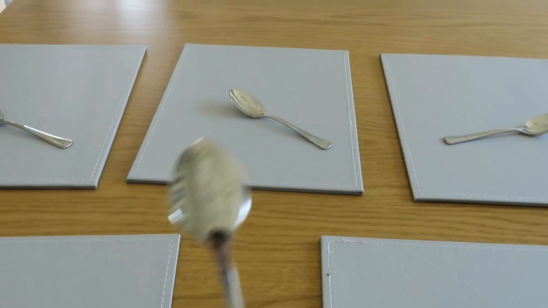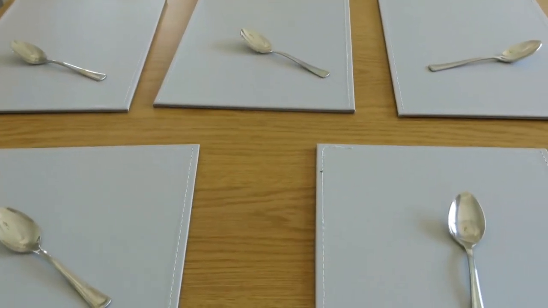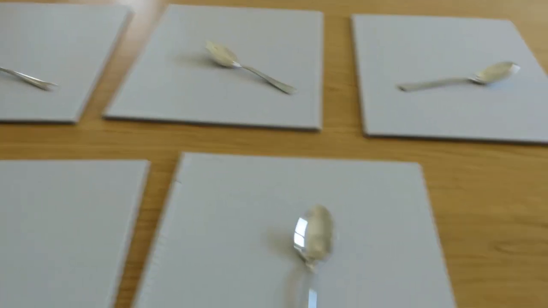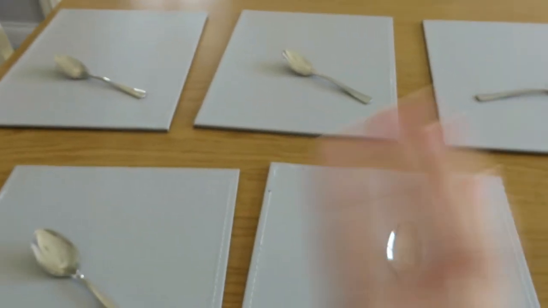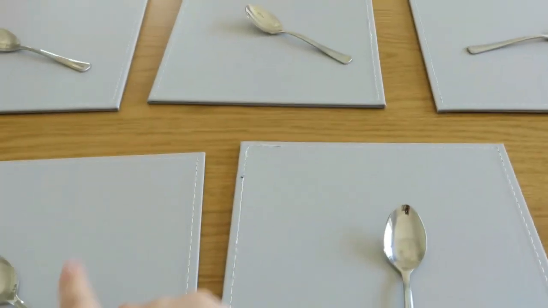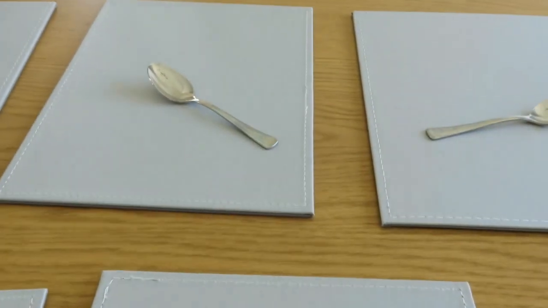I've got 1 spoon left over. Can I make an equal group with that 1 spoon? I could if I added another group, but I don't want to, so nope, I'm going to put that spoon to the side. So this time I've made 5 equal groups of 1 spoon. I wonder what equal groups you can make in your house.